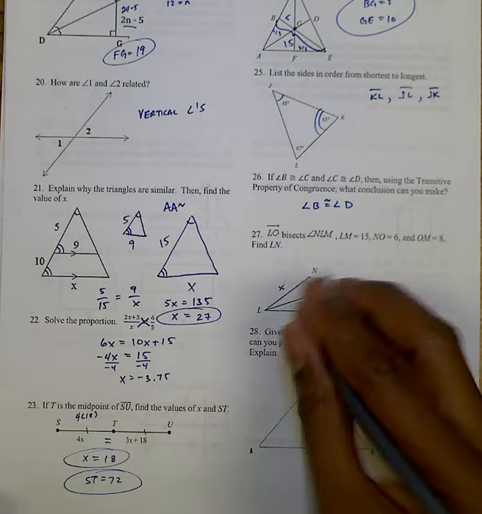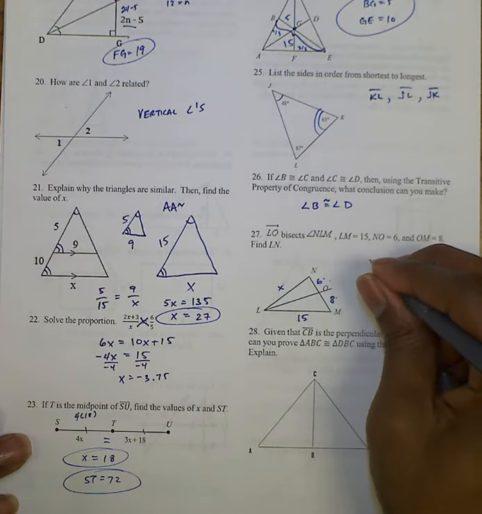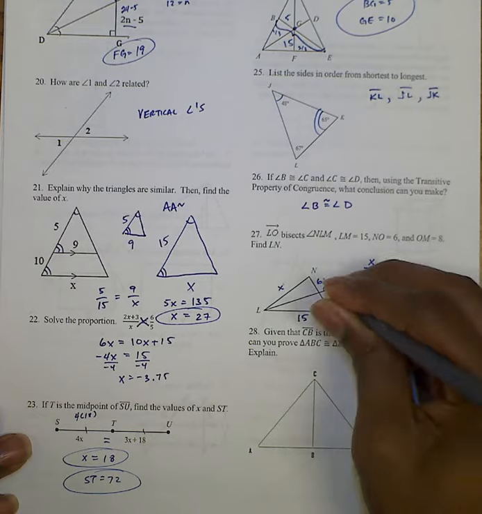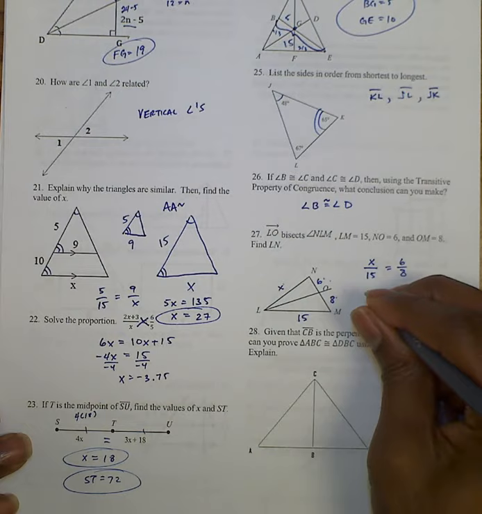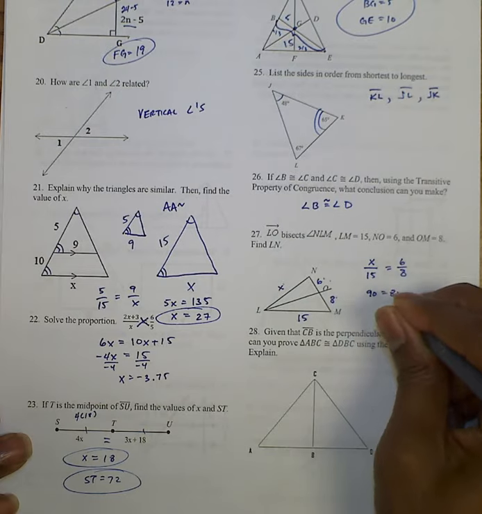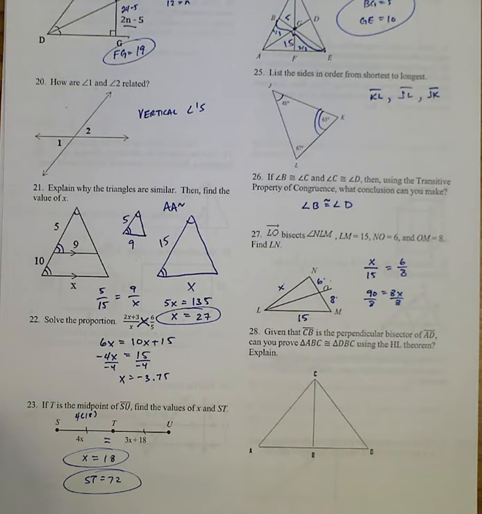So, mathematically, we can set this proportion up and say that x over 15 should equal 6 over 8. Cross multiply, 90 equals 8x, divide by 8. 90 divided by 8 is 11.25.